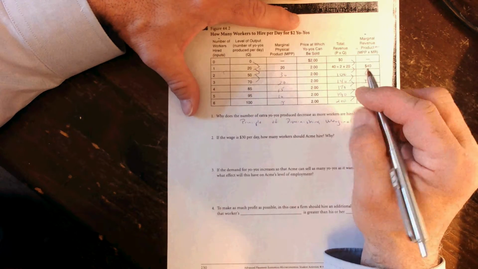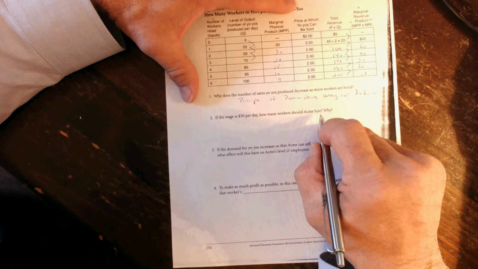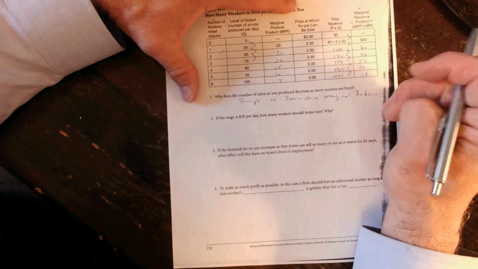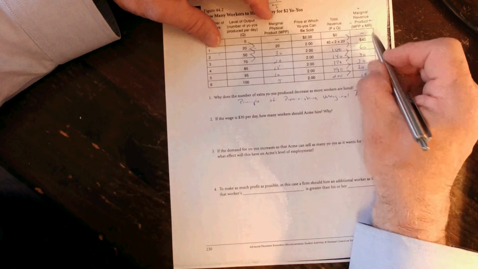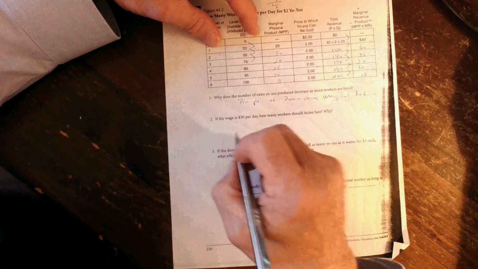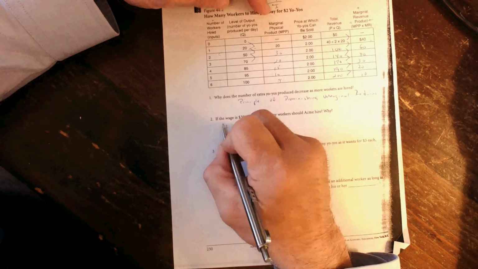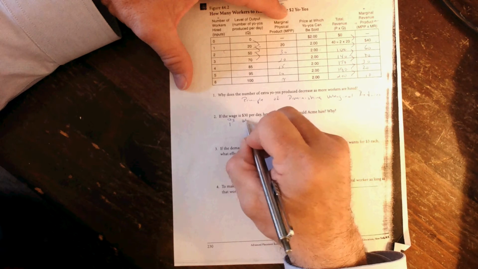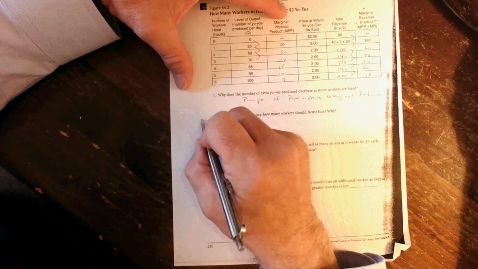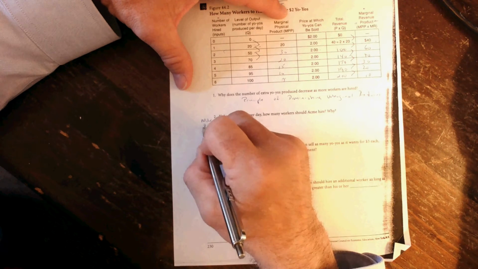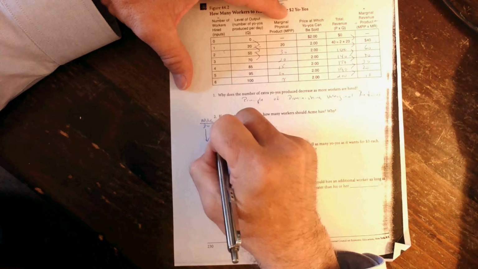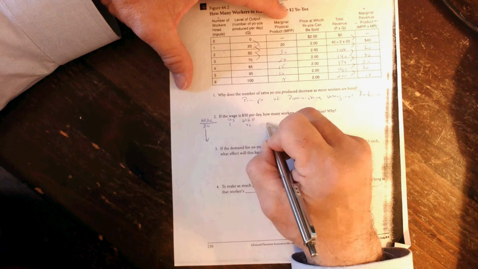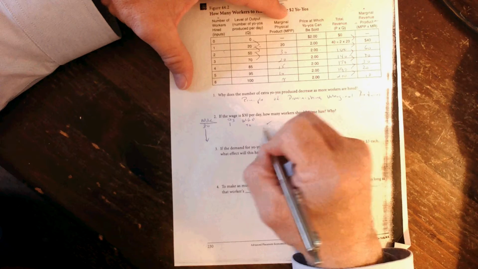If the wage rate is $30 a day, how many workers will you hire? If you have to pay one worker $30 and he can contribute an extra 40, would you hire him? Quantity of input, marginal revenue product, marginal resource cost. Marginal resource cost, the wage rate, is constant at 30. The first worker brings in 40. Marginal revenue product is greater than marginal resource cost.